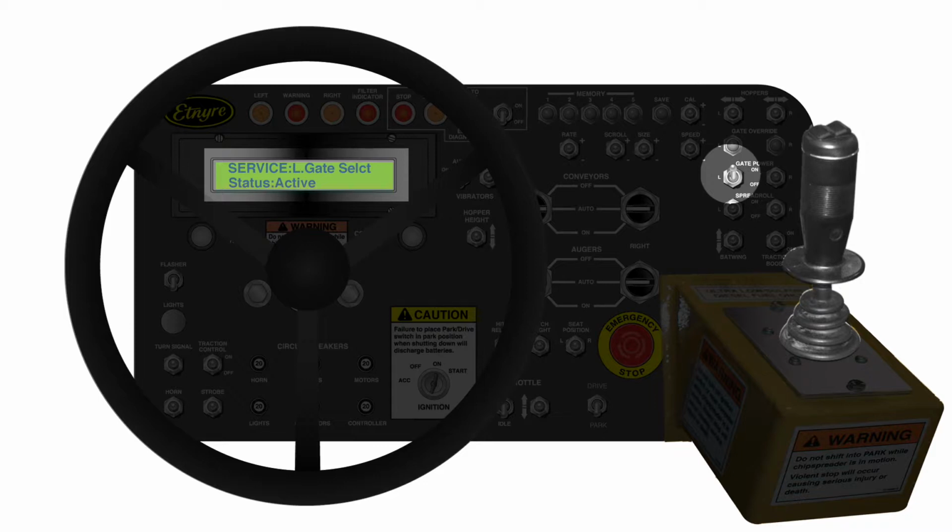Depress the thumb switch. The display should become deactivated. Turn the thumb switch back on. Push the left gate power switch down. The display should become deactivated. Push the scroll switch down to move to the next screen.